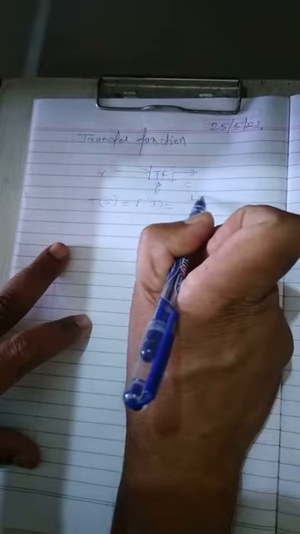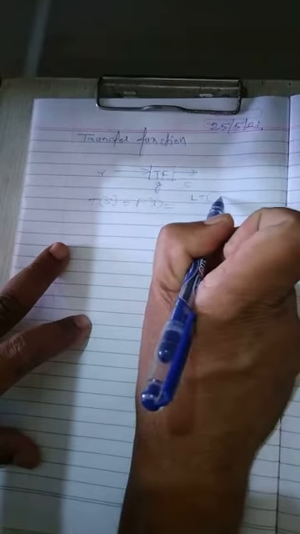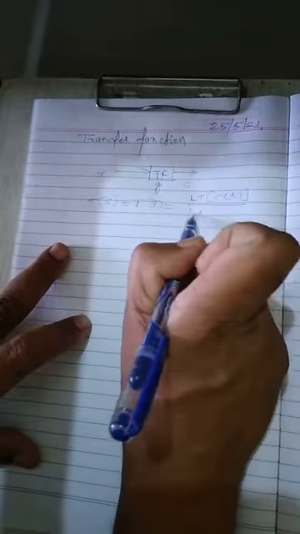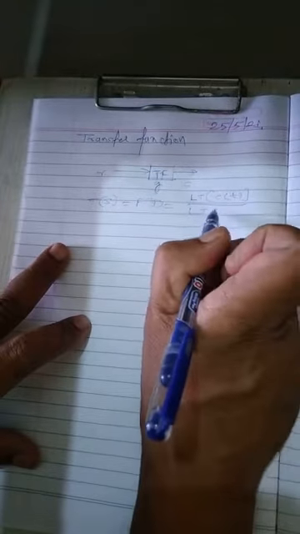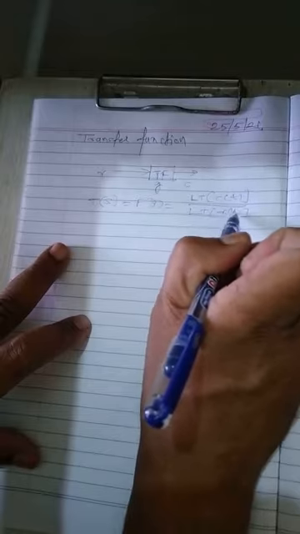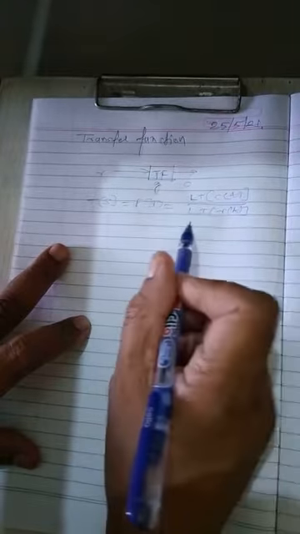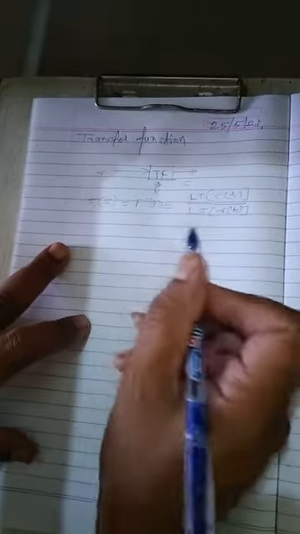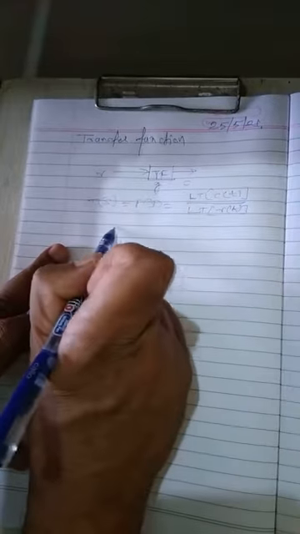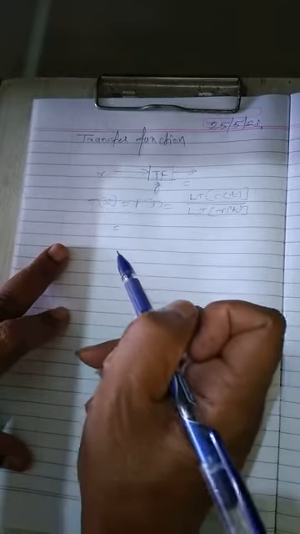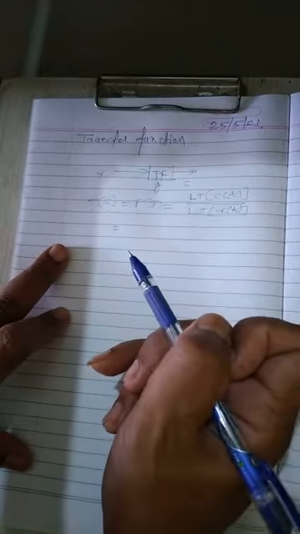The Laplace transform of the output signal is c(t), and the Laplace transform of the input signal is r(t). This ratio is called the transfer function. So what is the definition of the transfer function? It is the ratio of the Laplace transform of the output signal to the Laplace transform of the input signal.